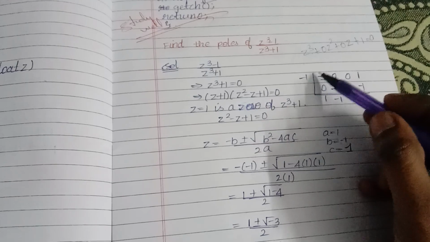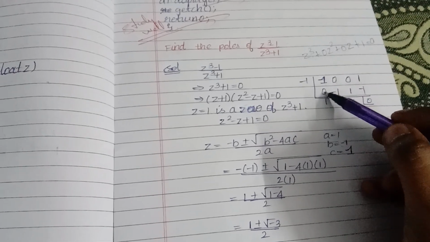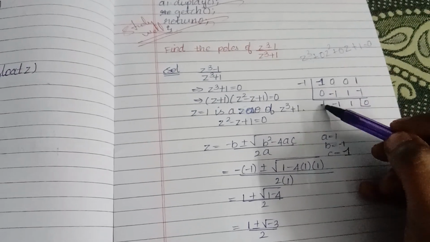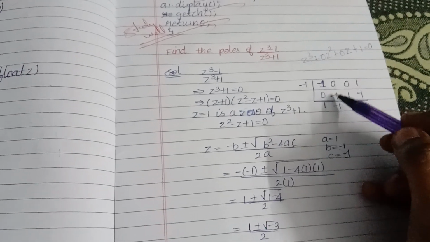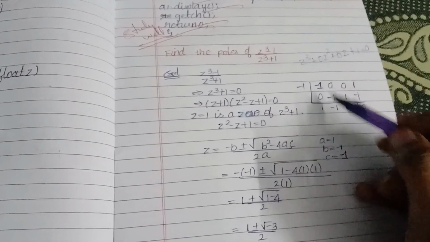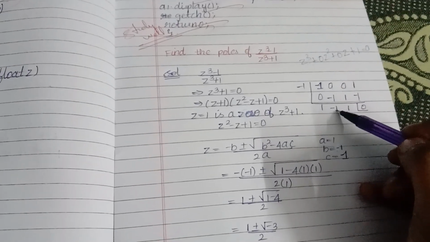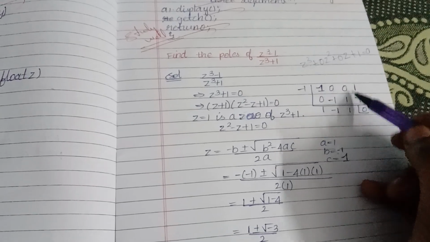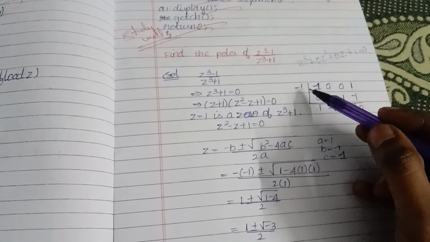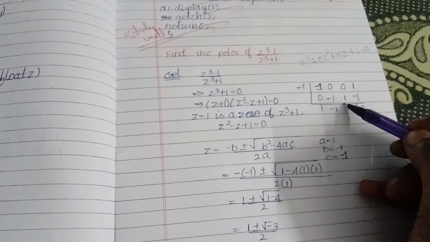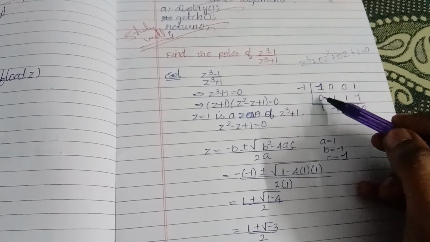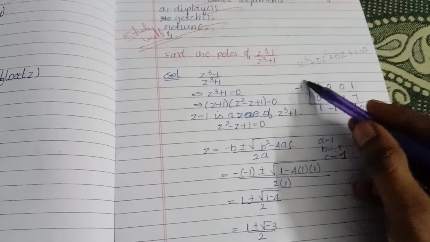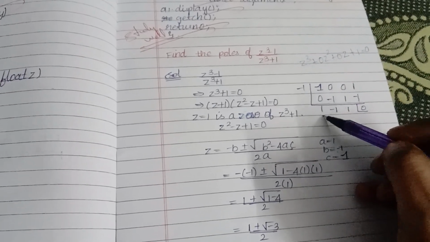So we have to write this, and we have to use -1. We put 0 in the first one, and if we add, we get 1. Then we have to multiply these two: -1 into 1 is -1. We have to add this -1. We have to multiply this, that is 1, and add it in this row. After this substitution we have to multiply the values and the corresponding added value.